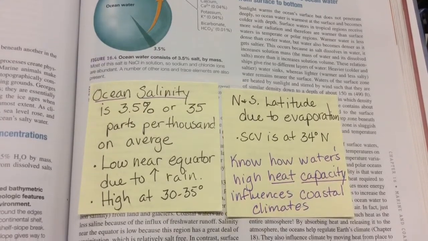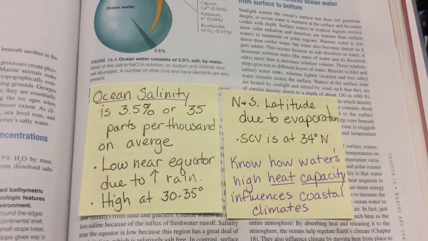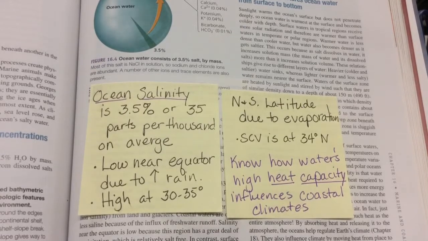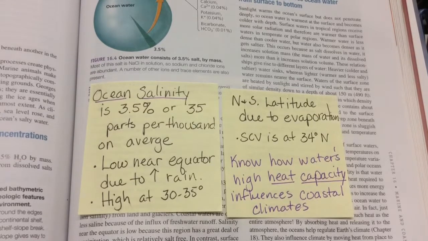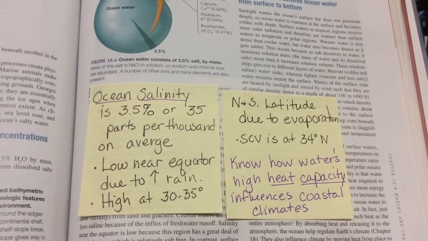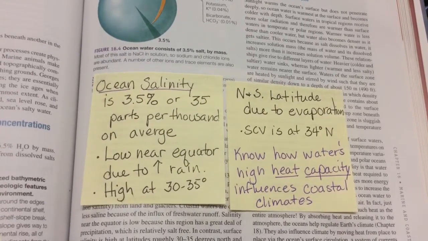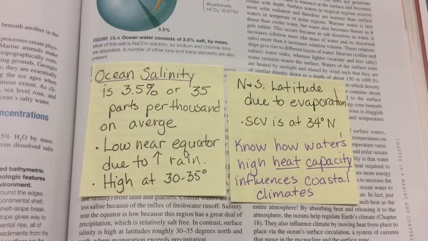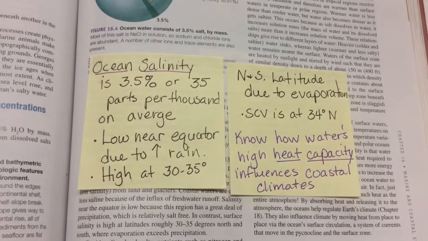And so, water's high heat capacity. Basically, it takes a lot of energy to heat water, and it takes a lot of energy removed to cool water, and that influences coastal climates. So you will notice that if it's 110 degrees in Santa Clarita in July, we go to the beach because at Ventura it's 70 degrees, and that has to do with the ocean influence on climate.